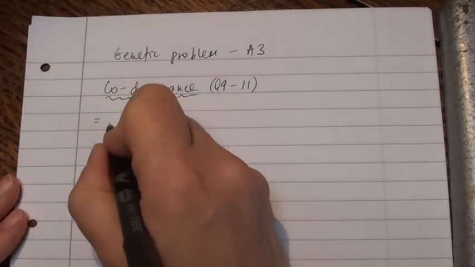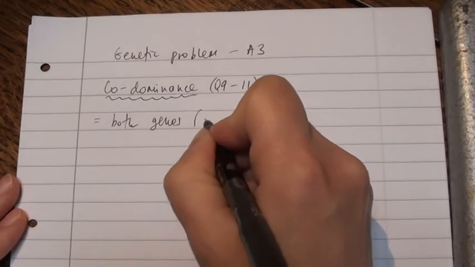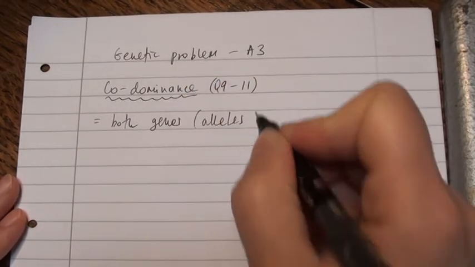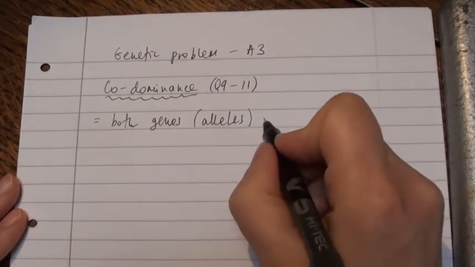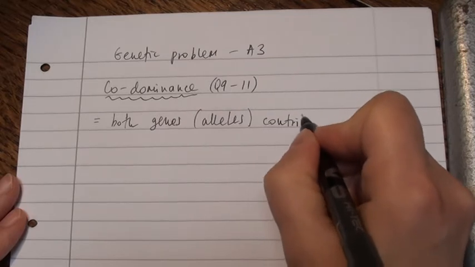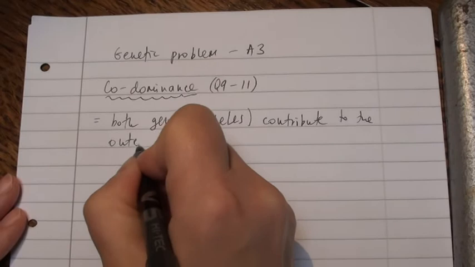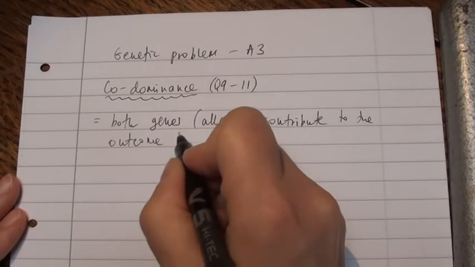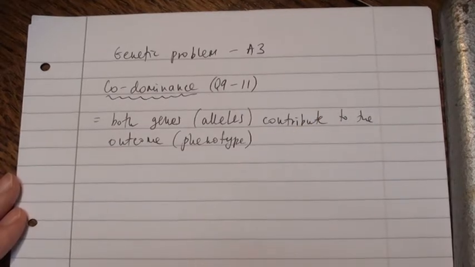So that means that both genes, or you can call them alleles if you like, so these are genes found within the chromosomes, they're called alleles. So both genes or alleles contribute to the outcome, meaning the phenotype, right? So phenotype. So both genes are gonna show.